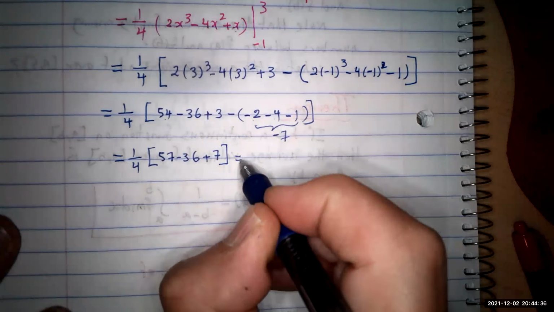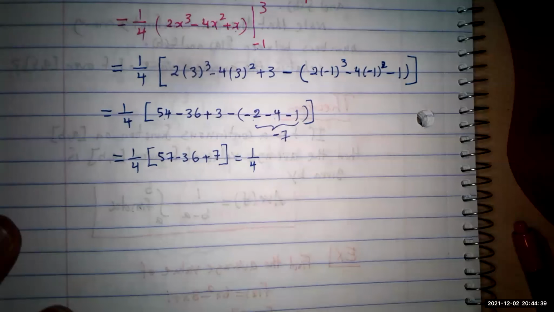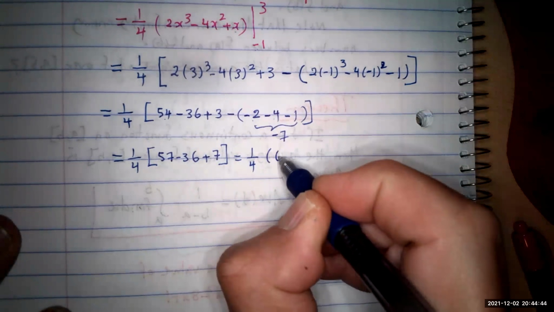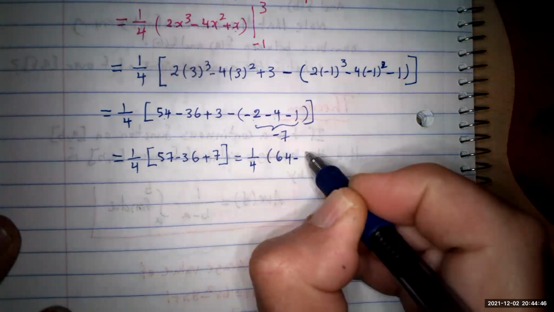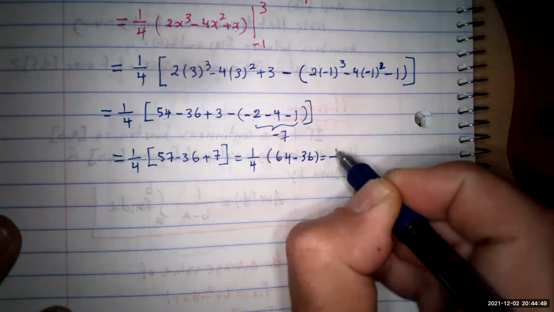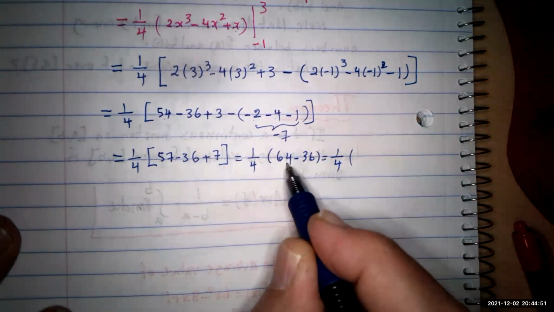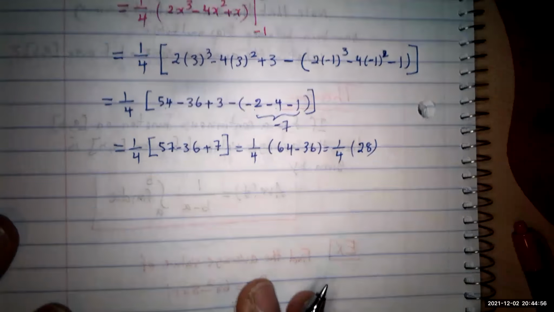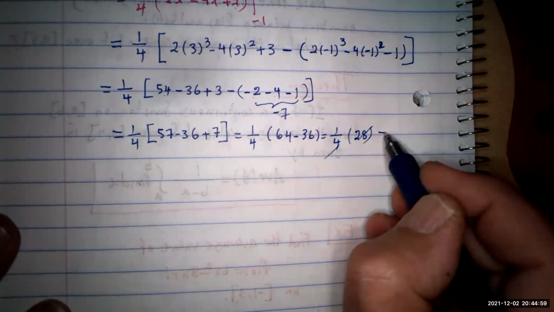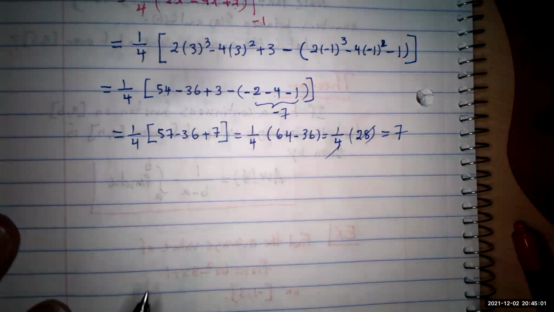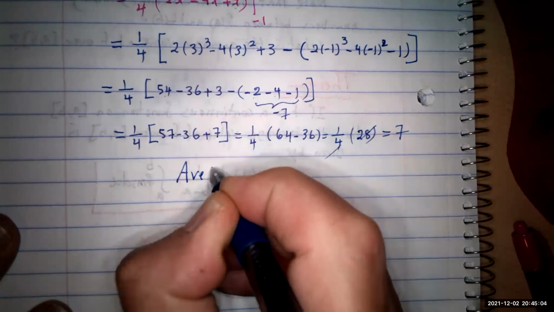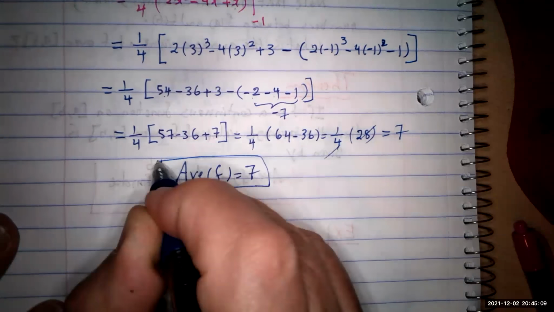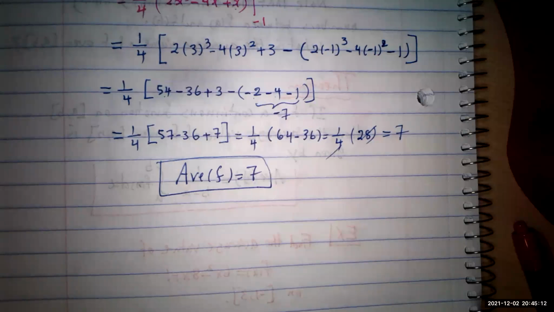Okay, so this is going to be a quarter. 7 and 57 would be 64, minus 36. It's going to be a quarter. And what is this? 28. Okay, 28 divided by 4 gives me 7. So the average value of the function is equal to 7. And then we're done.